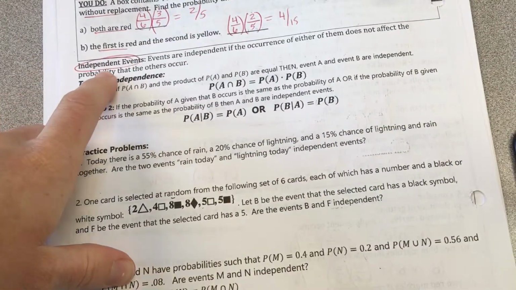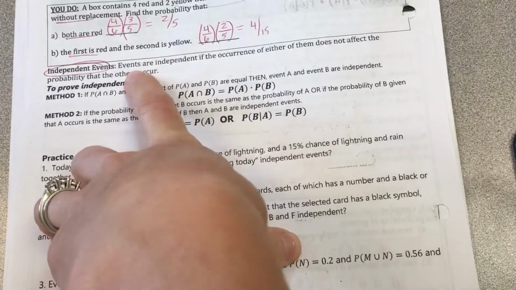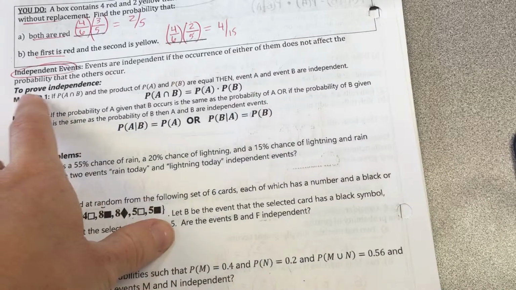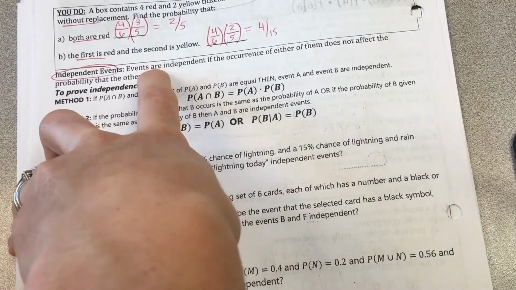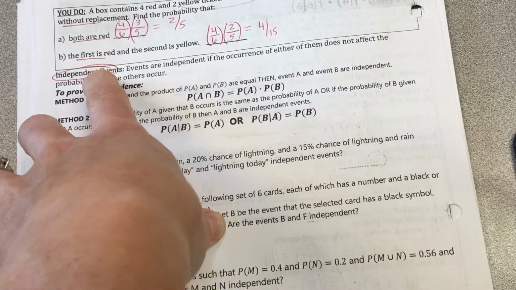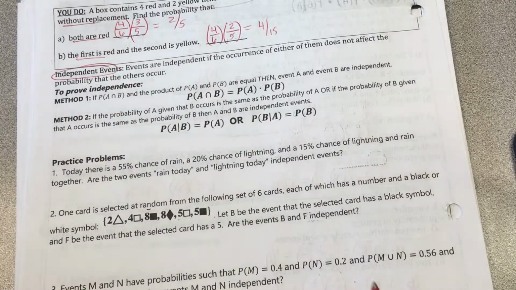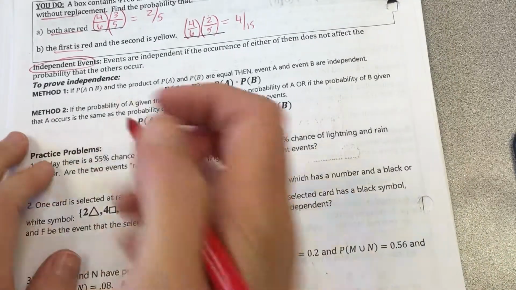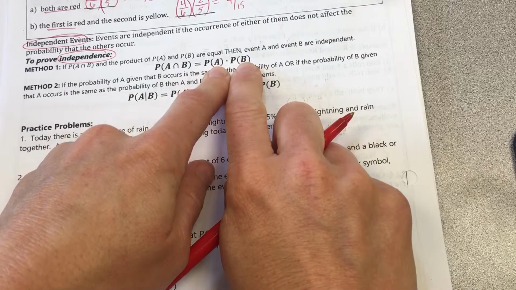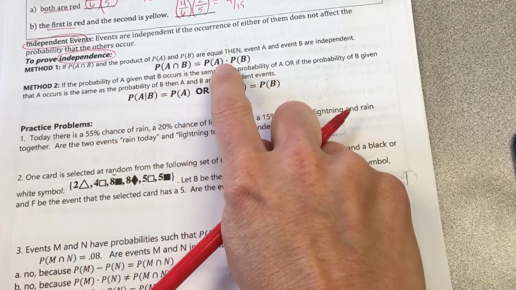The next thing we have to talk about is independent events, and this is exactly what you would think. Events are independent if the occurrence of either of them does not affect the probability that the others occur. So they don't affect each other, then they are independent, okay? So that's common sense. However, it gets a little tricky with all the math stuff. So if they are independent, then the probability of them both happening should be A times B.